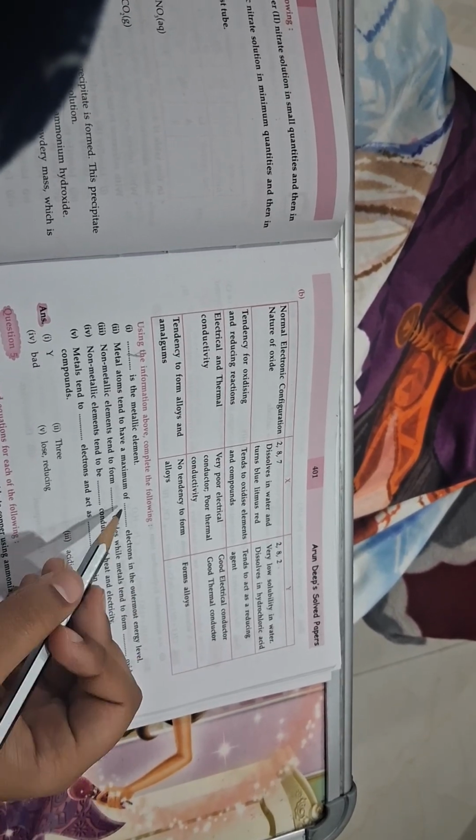Okay, we have dash is the metallic element. And definitely Y is a metallic element? It was clear from the first line. Metal atoms tend to have a maximum of dashed electrons in the outermost energy level. Maximum of three electrons, yes. If it is 4, it becomes equivalent to carbon, which is then a non-metal.